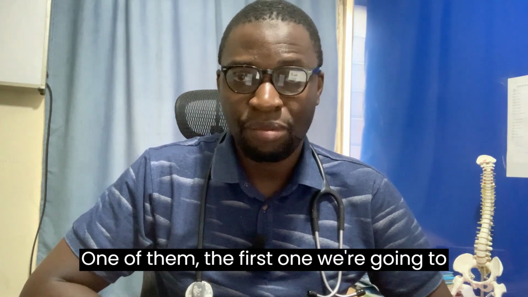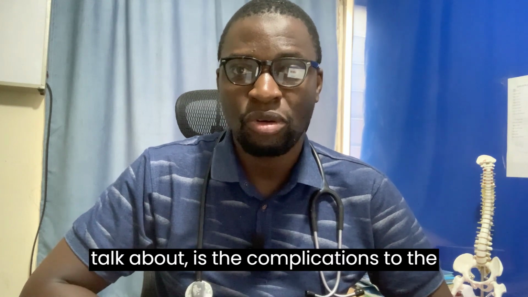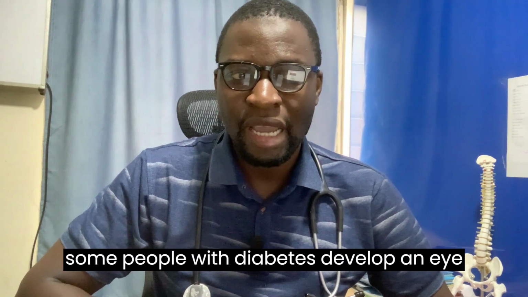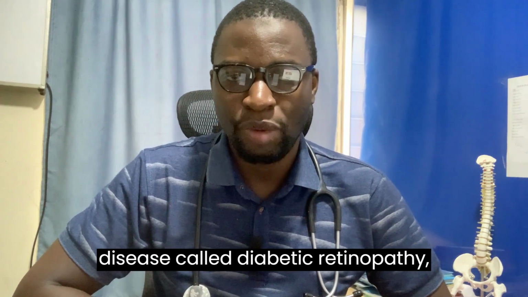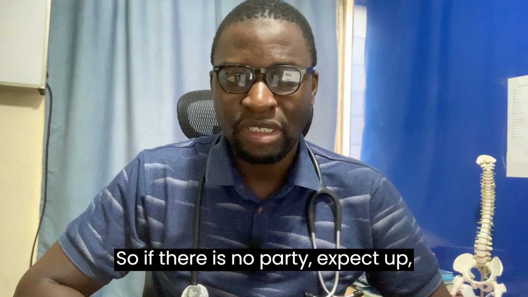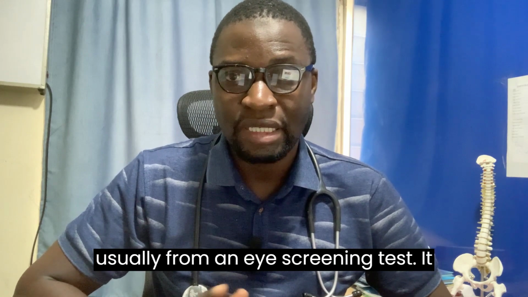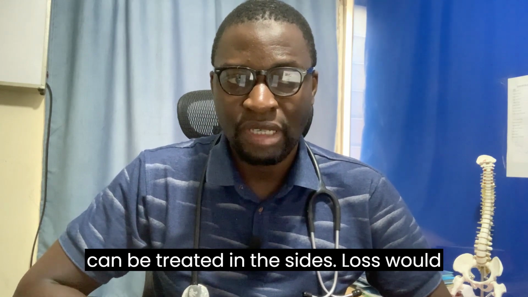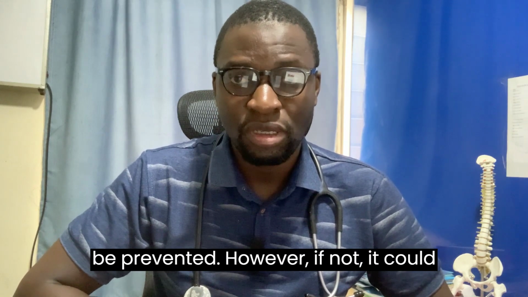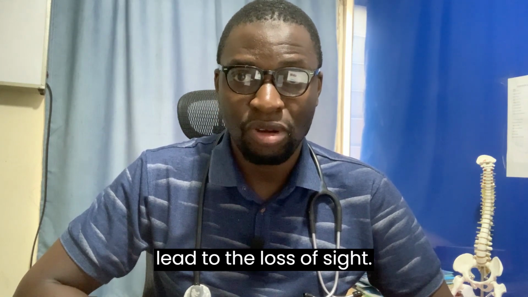The first one we're going to talk about is the complications to the eye. Some people with diabetes develop an eye disease called diabetic retinopathy, which can affect their eyesight. If the retinopathy is picked up, usually from an eye screening test, it can be treated and the sight loss will be prevented. However, if not, it could lead to the loss of sight.